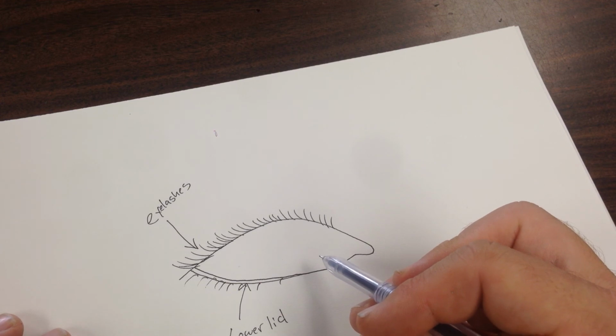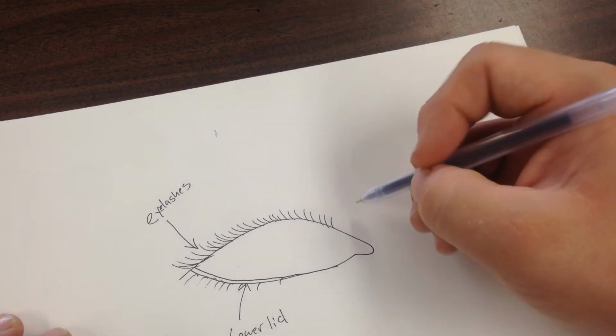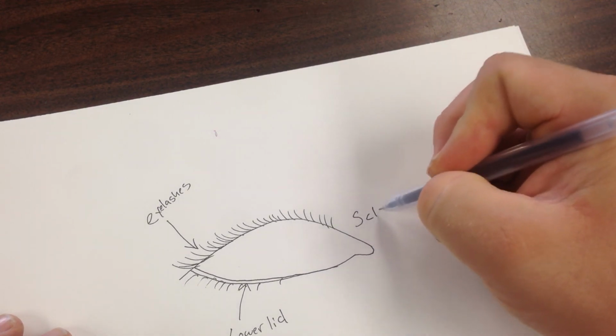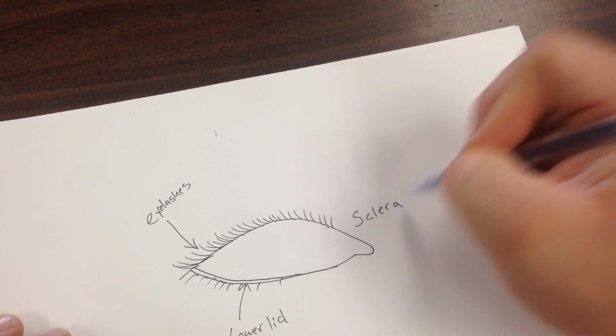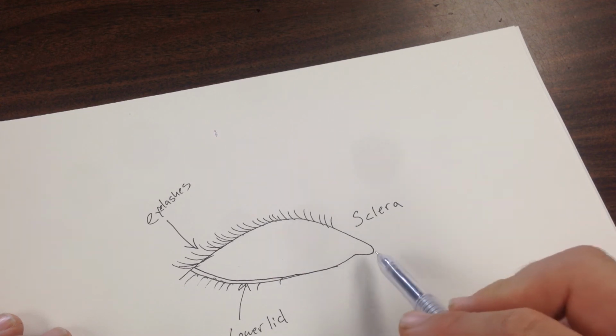The next thing I'm going to talk about is the white part of the eye. Now the white part of the eye is called the sclera, S-C-L-E-R-A. And the reason we point that out is because of this tear duct over here.